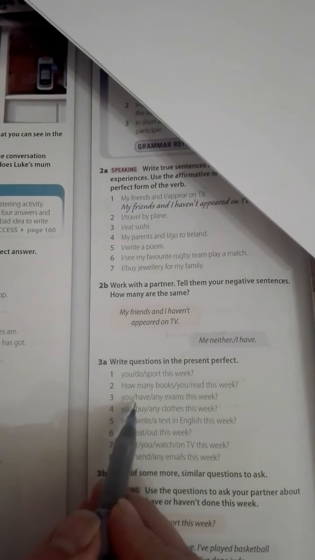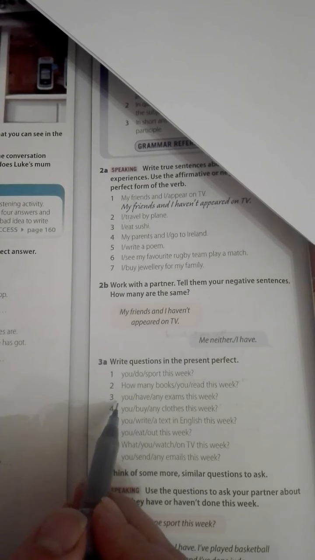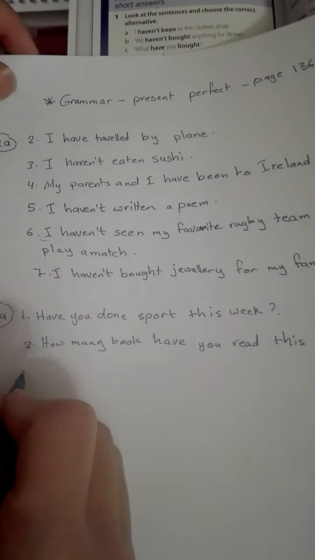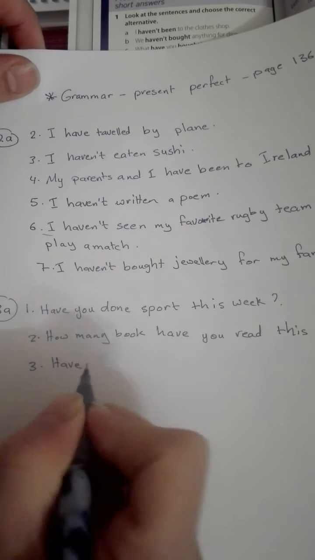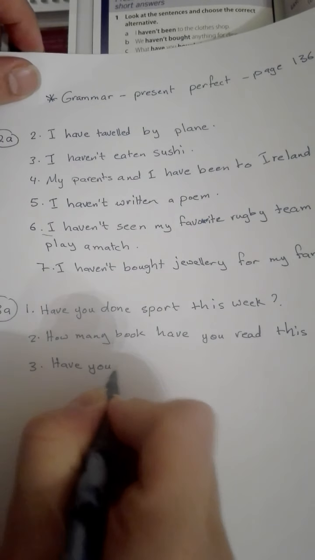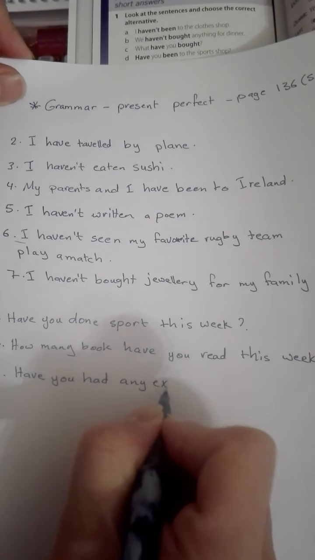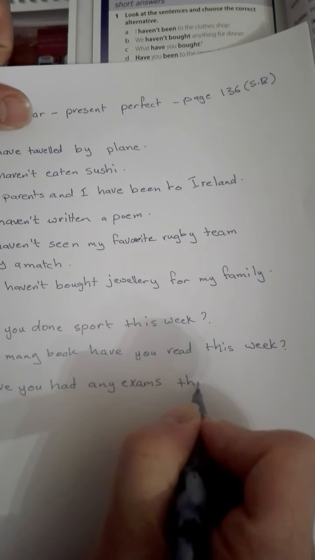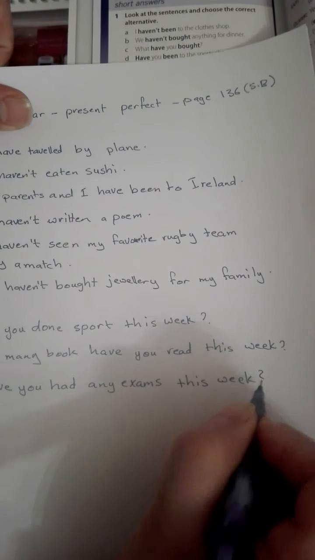Number 3, you have any exams this week? What do you think? It's a yes or no question. Have you had any exams this week? We will write it like this. Have you had any exams this week? So this is a question.